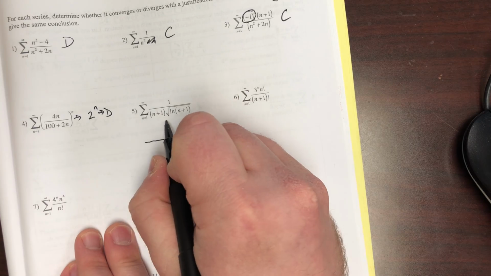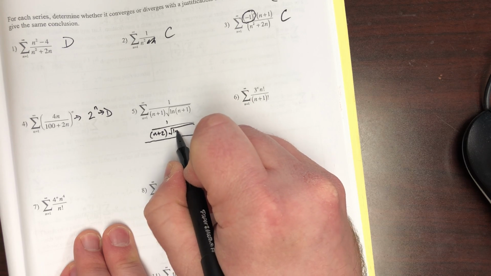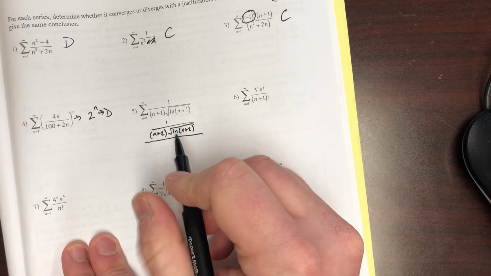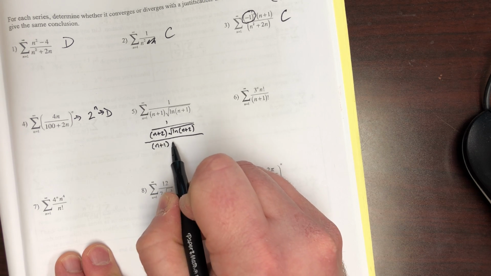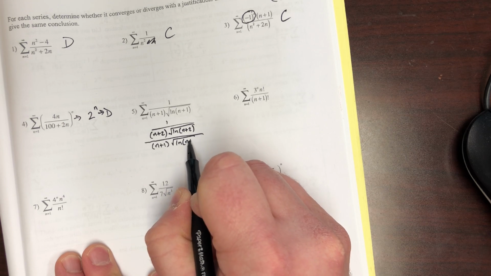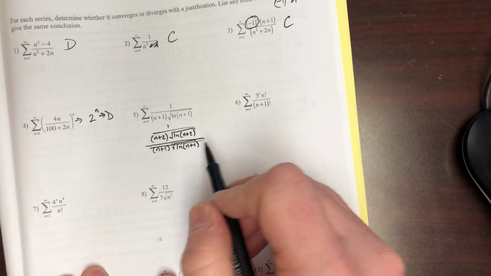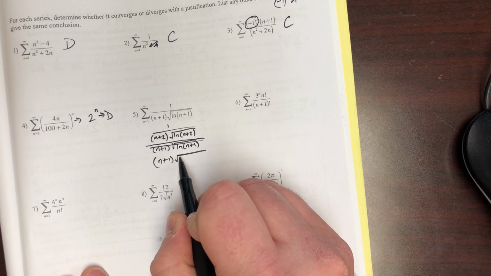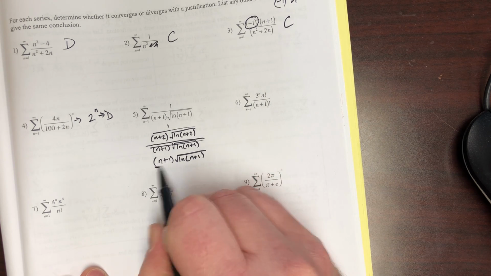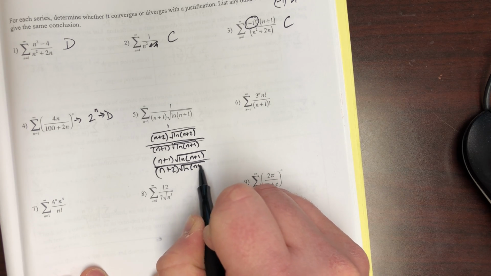So n+1 version would be 1 over n+2 square root of ln of n+2 all over n+1 square root of ln of n+1. That's 1 over all that, right? So it's going to wind up flipping, and we'll get n+1 root ln n+1 over n+2 root ln n+2.